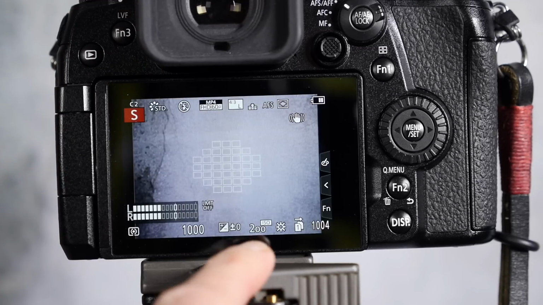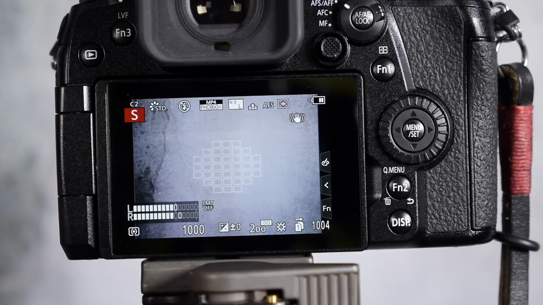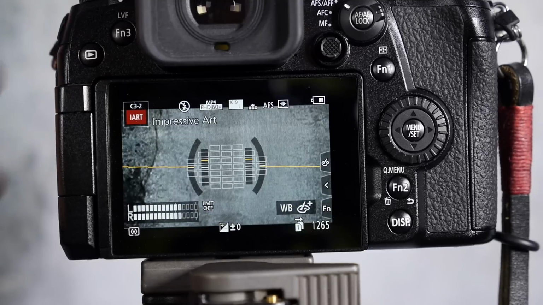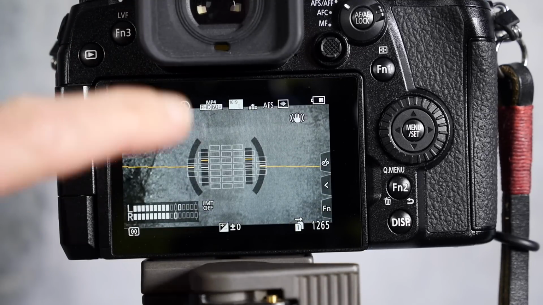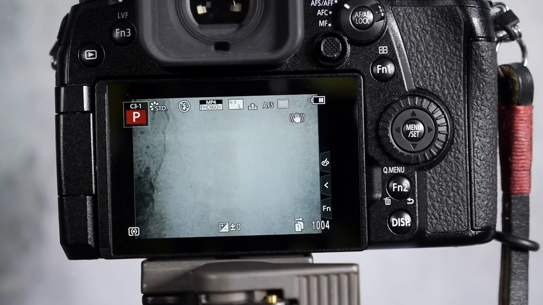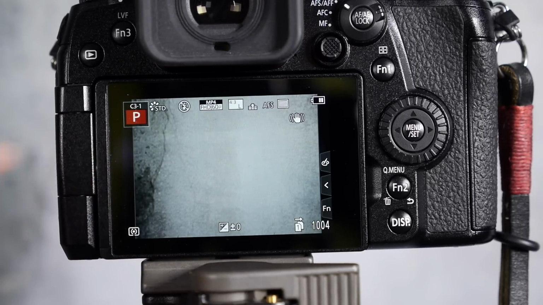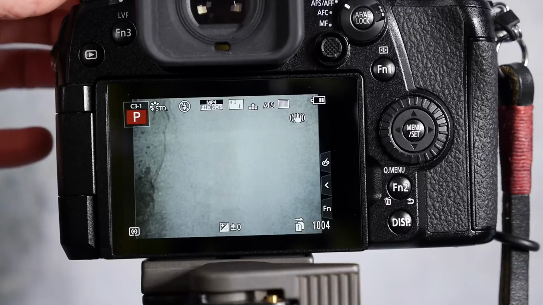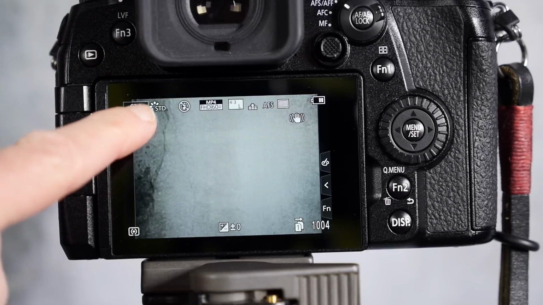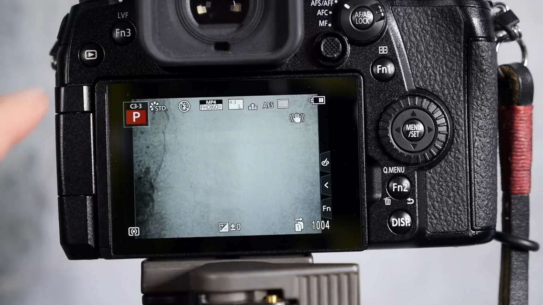Here's my 4:3, 1,000th of a second, shutter priority, and then I'm going into C3-2 Impressive Art. If I want to change to another C3, I can just use the touchpad on the back. The default setting for each of the C buttons is program mode. So if you've never changed it, it's going to show you program mode on all of them. Let me just get into C3, and that's also program mode. So keep that in mind.